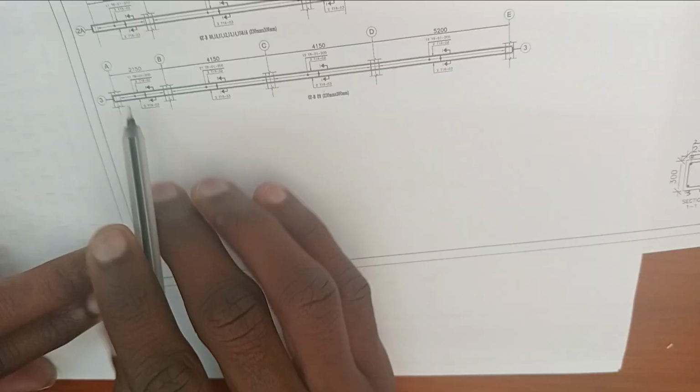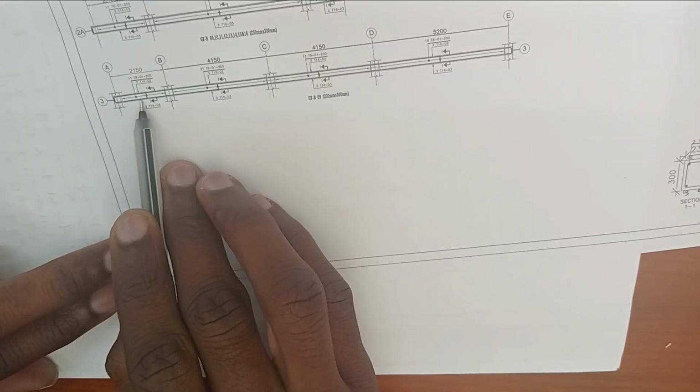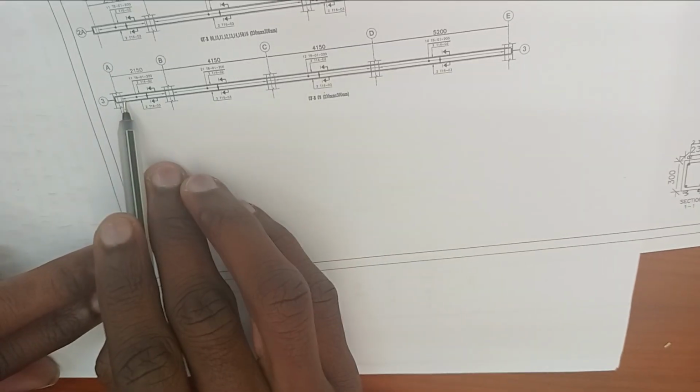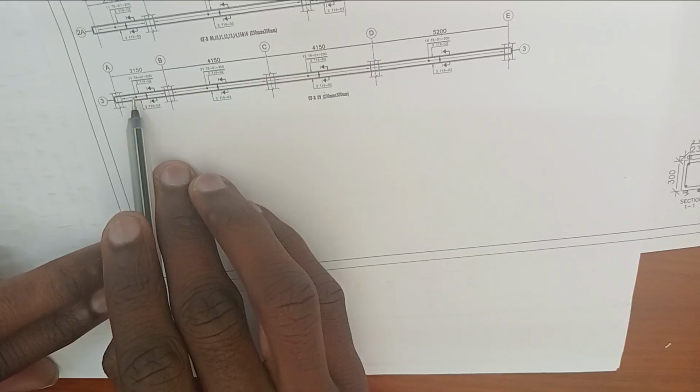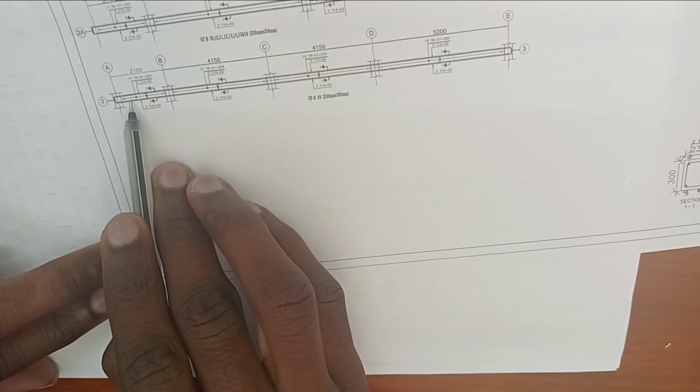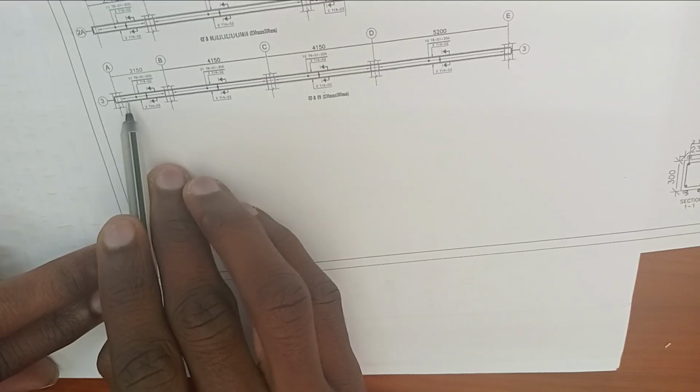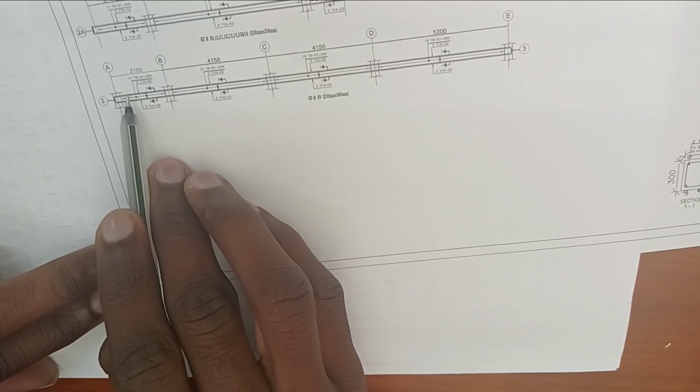Now, also for this beam elevation, at this span, there should be shear reinforcements or shear links, sometimes known as stirrups, placed.